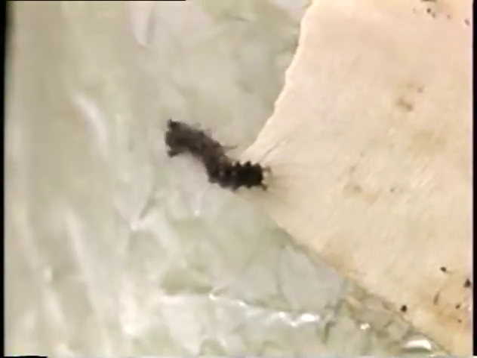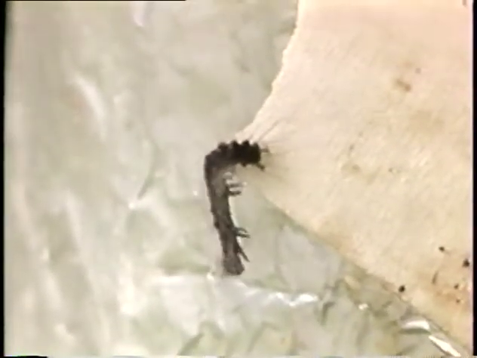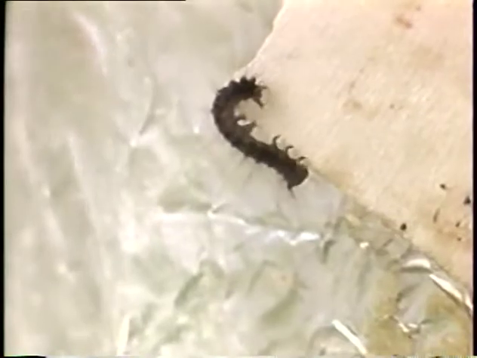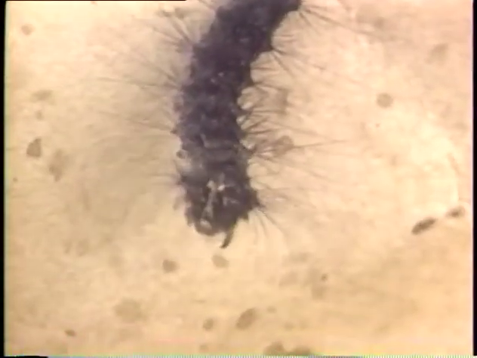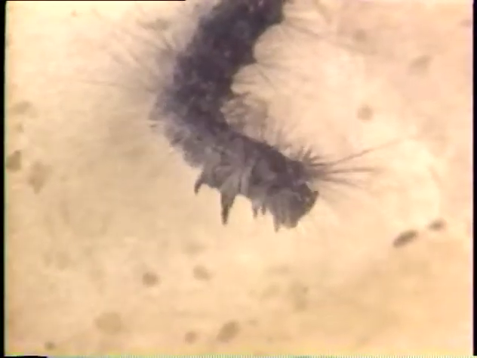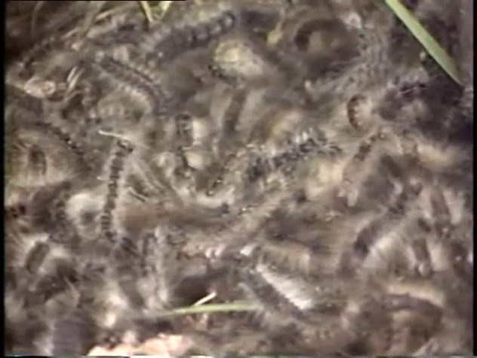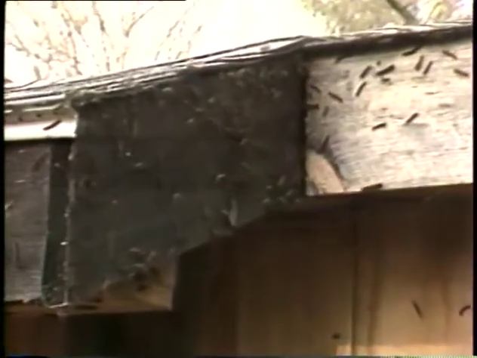Hordes of ugly, hungry creatures invade a town. No, it's not a grade B horror movie. It's real life. These are gypsy moth caterpillars overwhelming a small town in Massachusetts in 1981. In that year, the population of gypsy moths boomed and homeowners despaired.